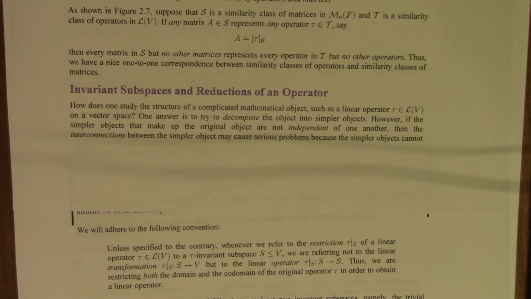Speaking in general terms, how does one study the structure of a complicated mathematical object, such as a linear operator? Well, one answer is to try to decompose that object into simpler objects. This is a theme that exists throughout mathematics. The problem is that if the simpler objects that make up the original object don't have any independence from each other, then problems can arise.